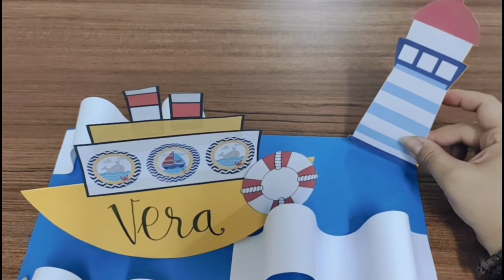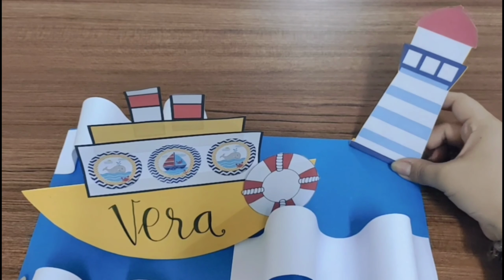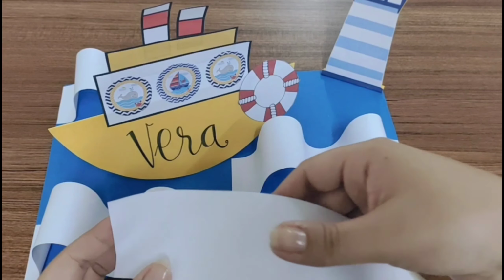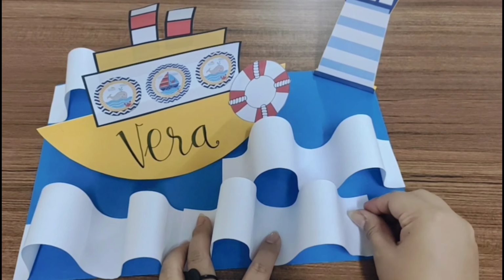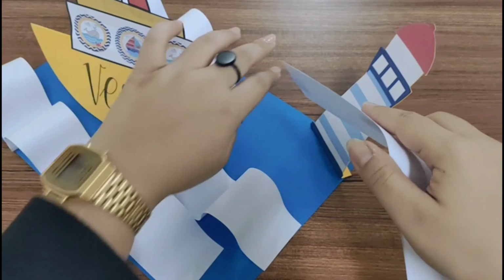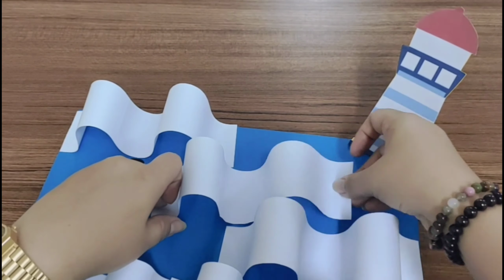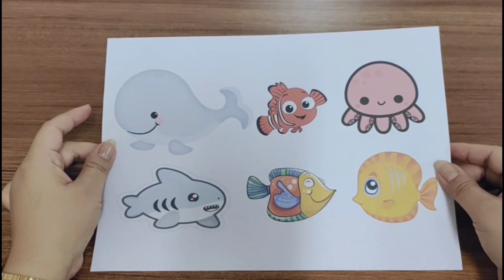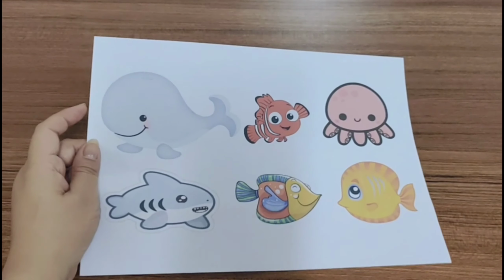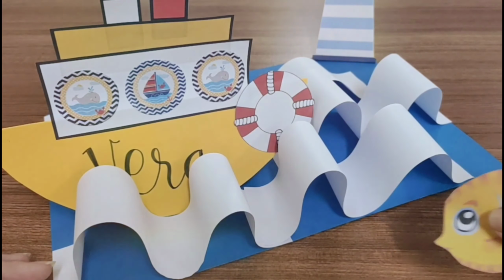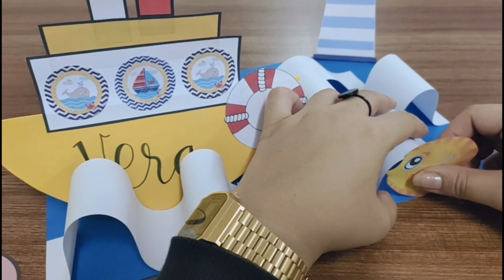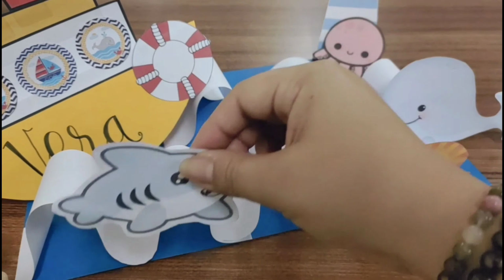Just imagine that we have an extra land on the top right side. And we will try to put our lighthouse there. Well friends, it's okay if you still want to add waves just like me. Okay, let's add other decorations. Now let's stick all the sea creatures on the sea. You can start to stick them anywhere you want. Yay! We just finished our art and craft for this week.